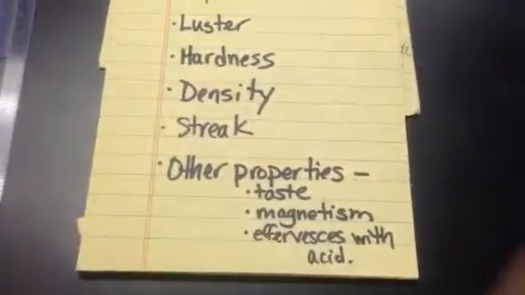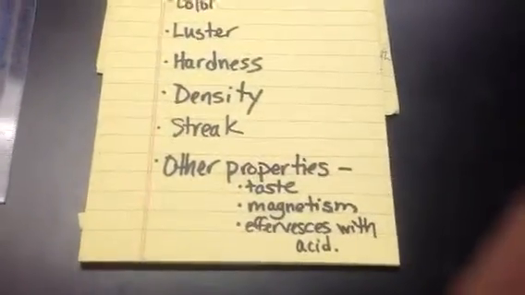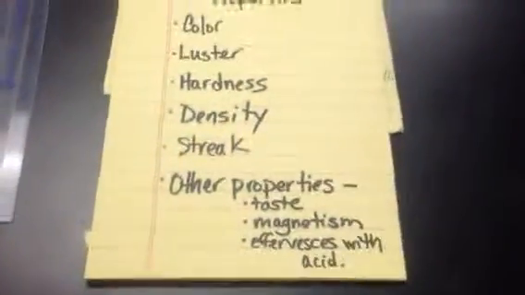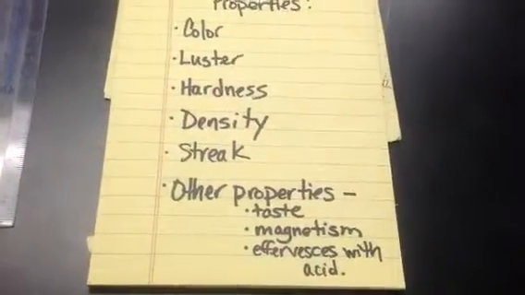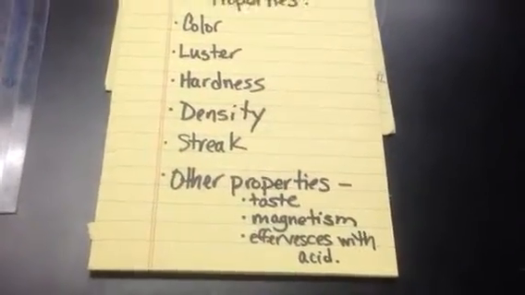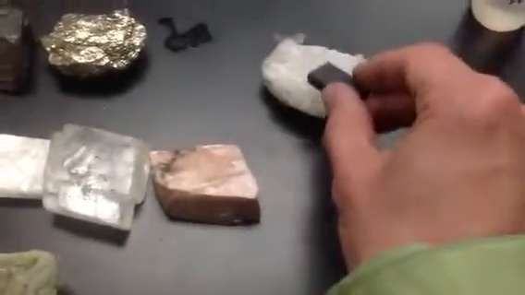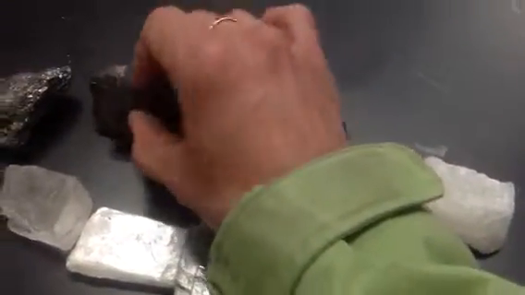Other properties you might want to use would be taste, magnetism, or effervescence with acid. Watch part 2 of this series to see the effervescing with acid. You should have in your packet a magnet, and all you have to do is go through each mineral and see if it's magnetic. Some will be, and there should be one that is fairly magnetic, and that should also give you an identifying factor for that particular one.